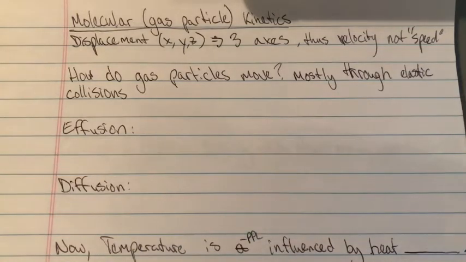Now, diffusion's a little bit of a different story. So it's really gas particles cutting through other gas particles to permeate and cover a whole space. So let's say somebody all the way across the room opens up a can of tuna. In a very short period of time, you're going to smell that tuna, right? It's just a matter of time before you smell what's in there. So, not initially, because again, that stinky permeating smell or odor has not filled up the whole atmosphere just yet.